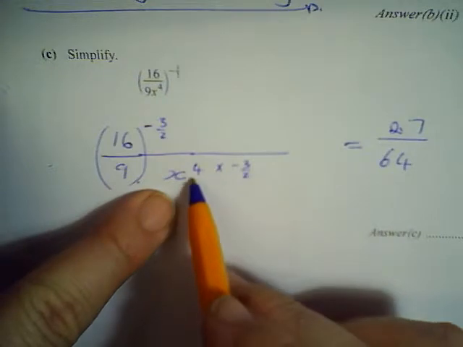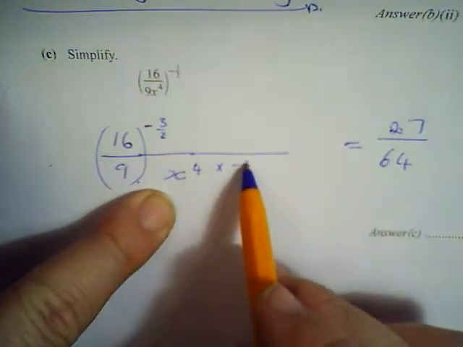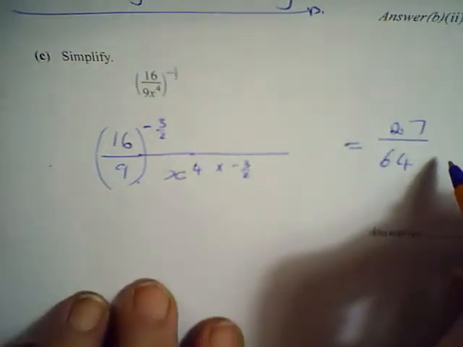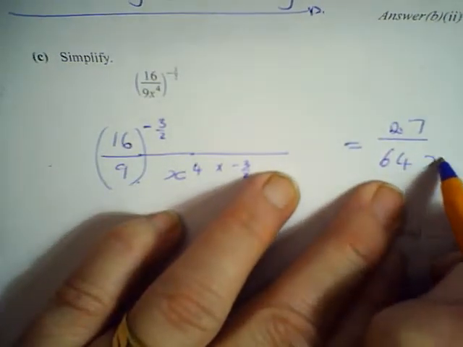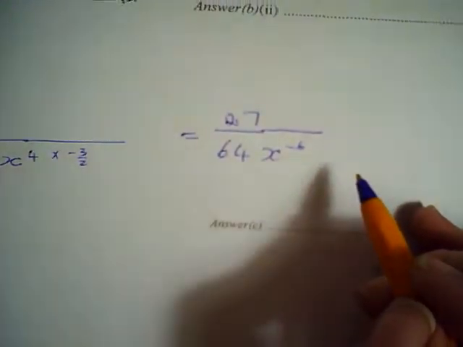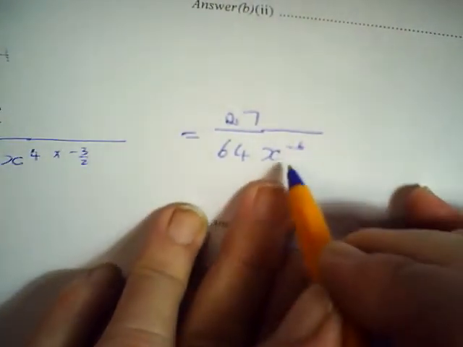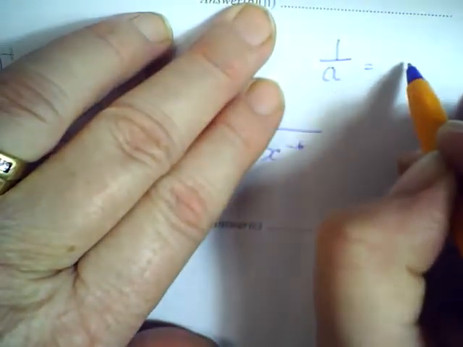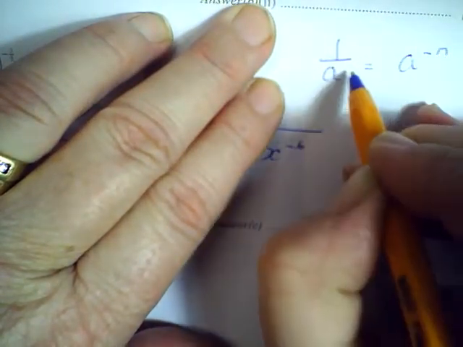Now, 4 times negative 3 would give me negative 12. Divided by 2 would give me negative 6. So it would be x to the power negative 6. But we know that we want to simplify this. And I know that if I have 1 over a to the n, it would be a to the negative n.